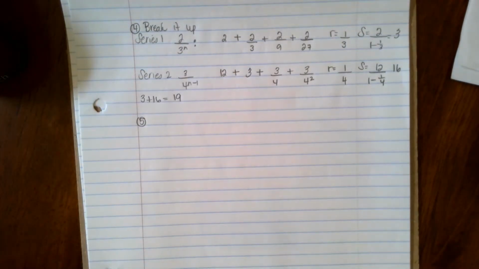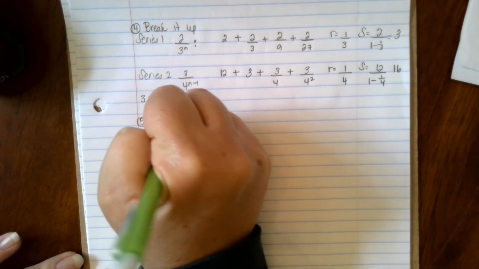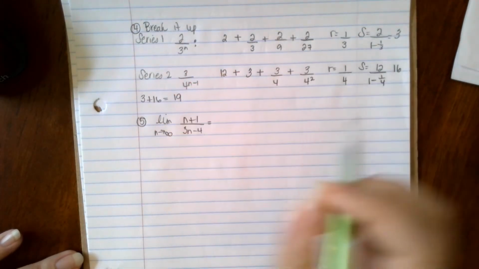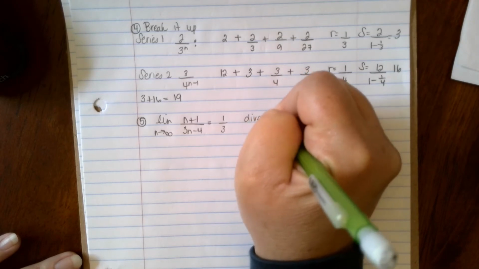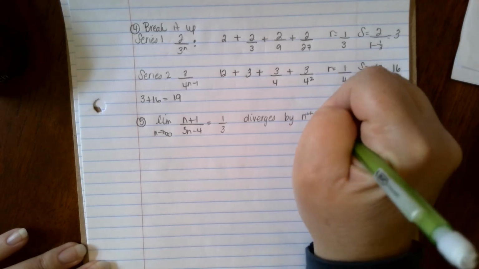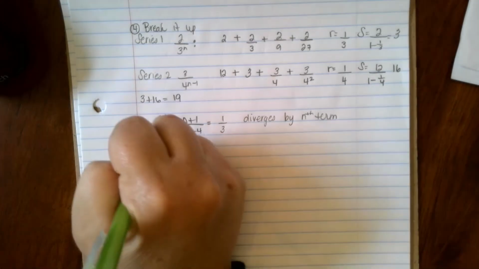Now, the one thing that I'm going to be super particular about on this test is that you have to show your work, which means you can't say 1/3 diverges, because I'm going to say 1/3 what? You have to be particular. You need to show me that you're taking the limit as n approaches infinity of n plus 1 over 3n minus 4. And then you can tell me that that equals 1/3, and so this thing diverges. It's going to diverge by the nth term test, or you can say by the divergence test. That's fine as well.